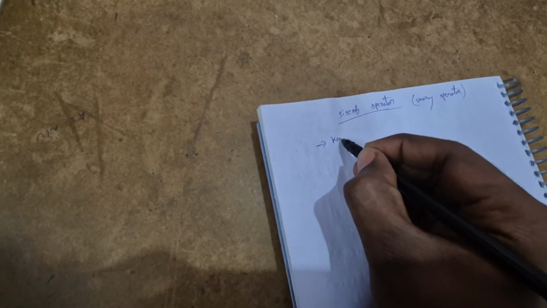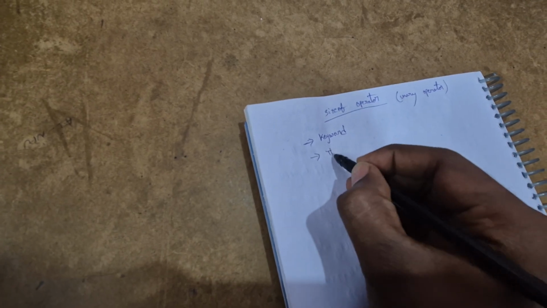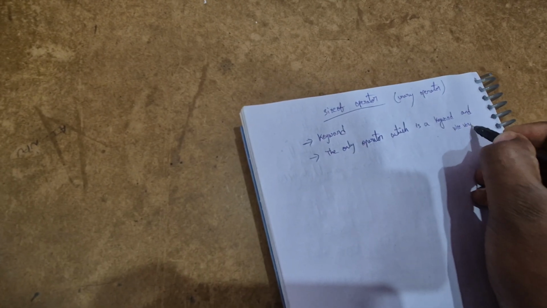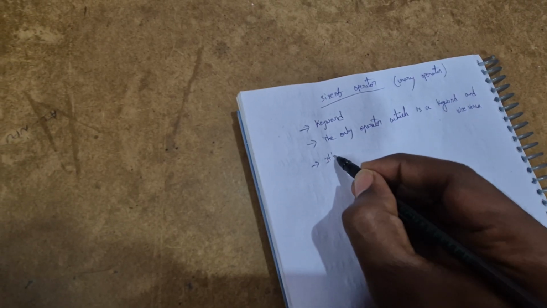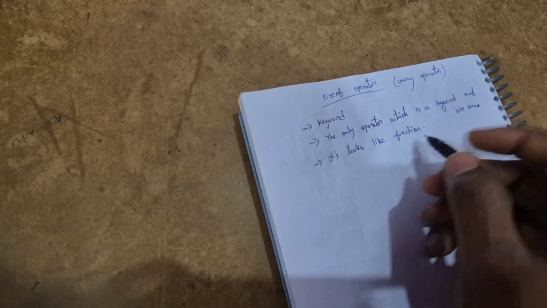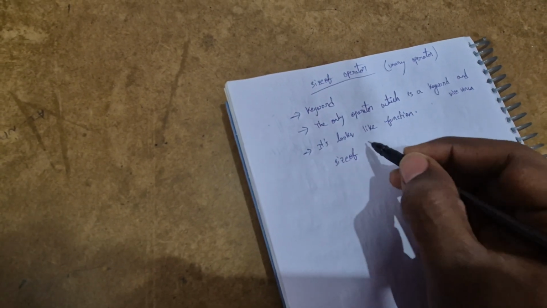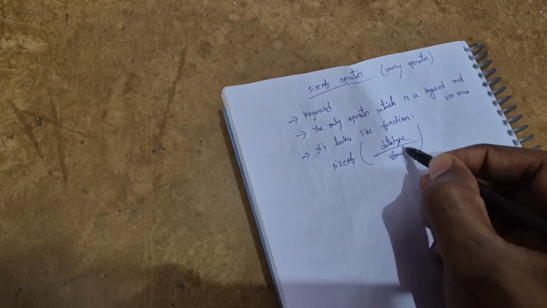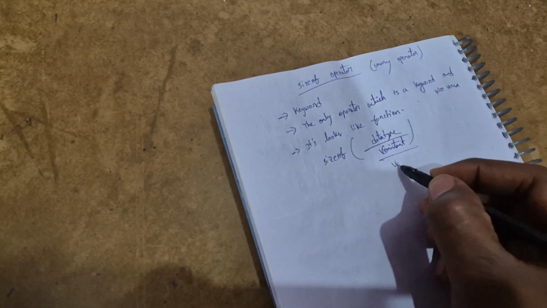Sizeof is a keyword and the only operator which is a keyword, and vice versa. And it looks like a function. Sizeof can be applied to a data type, constant, or variable.